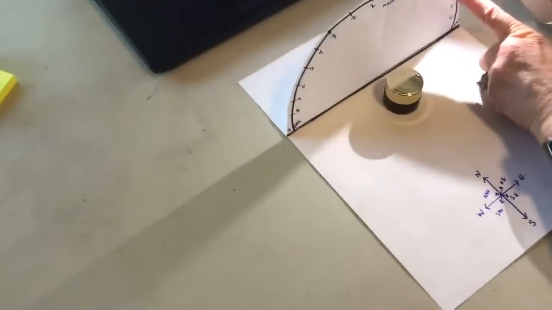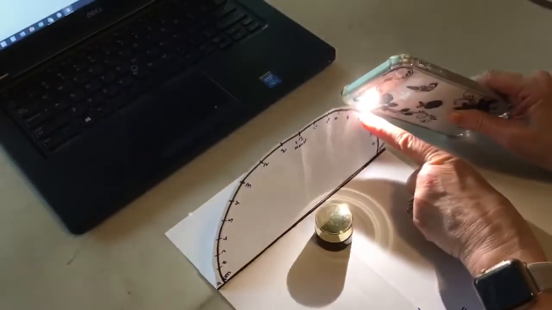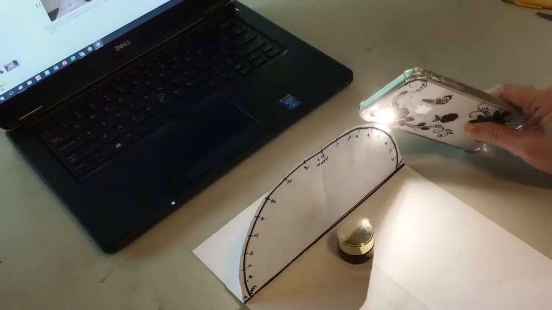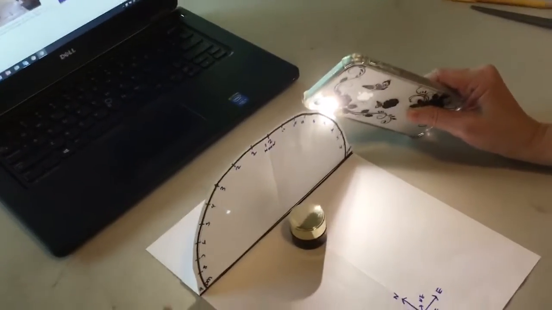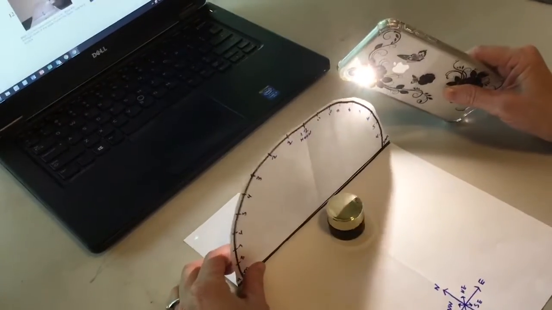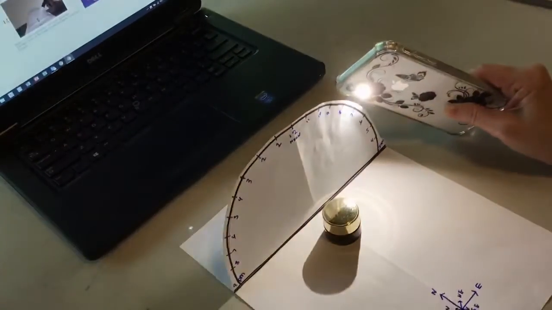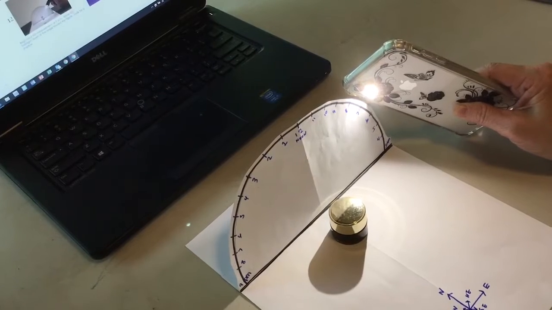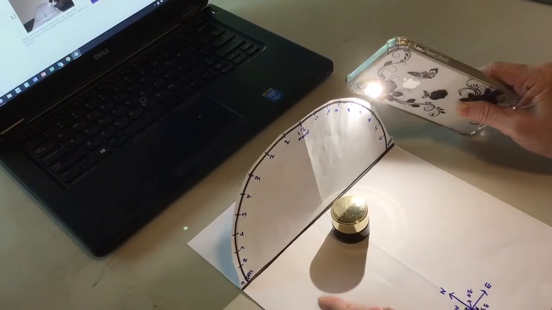So we're going to have the light starting at 7 a.m. So here's my 7 a.m. right there, and I'm putting my light right at that 7 a.m. And you're looking at the shadow that it's casting. Move it back just a tad bit. It really needs to be straight up and down. Okay, and you're looking at the shadow that it's casting.